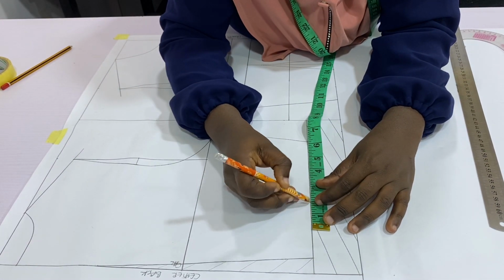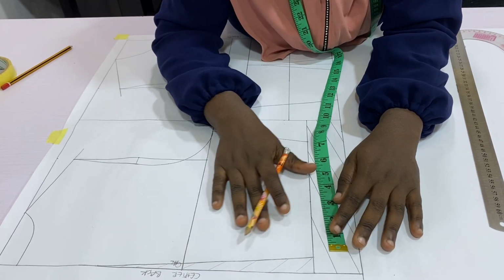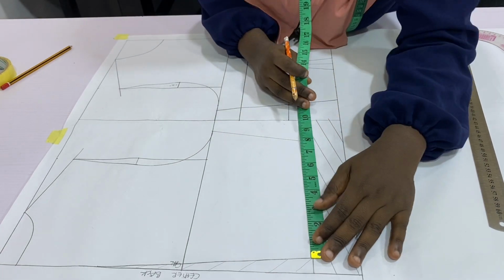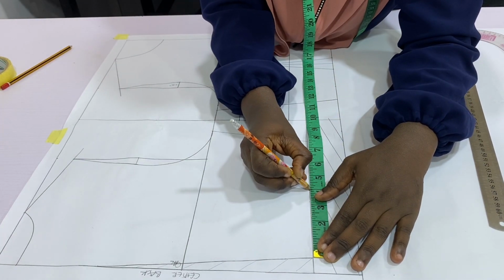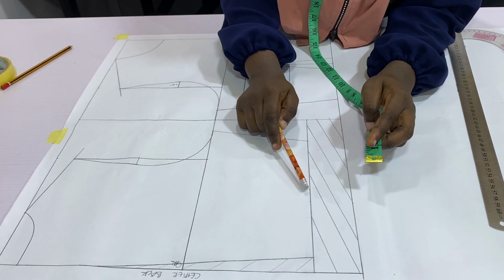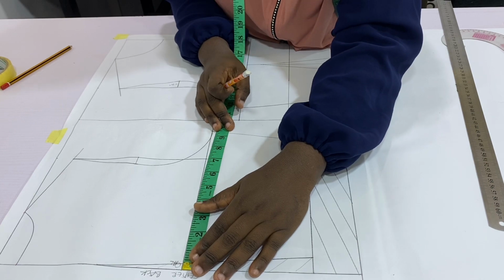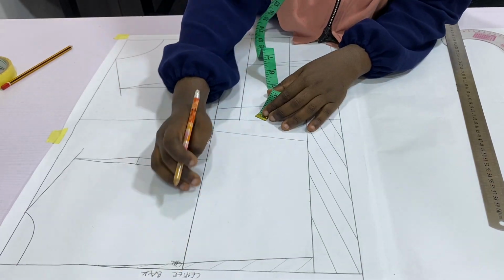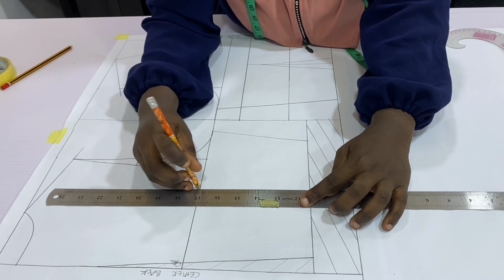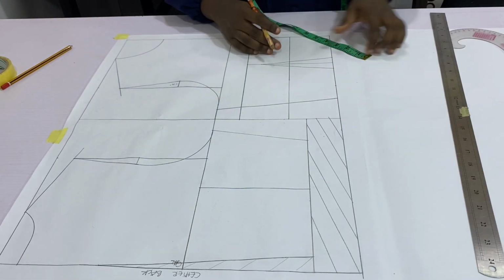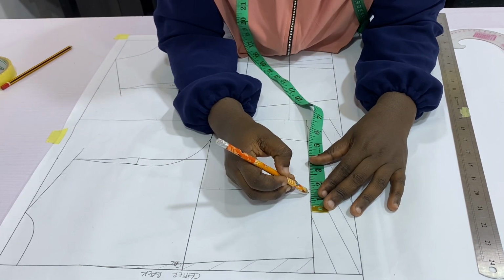So that is why I took the measurement from the tightening towards the side back, and then I confirmed what I have from the center back to that point, and marked it down on that chest line also. Then I came down by 1 inch again and connected the dart leg together. So I have the first dart leg and the second dart leg together like that.